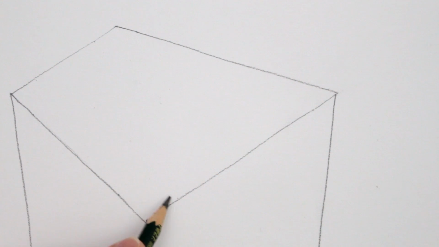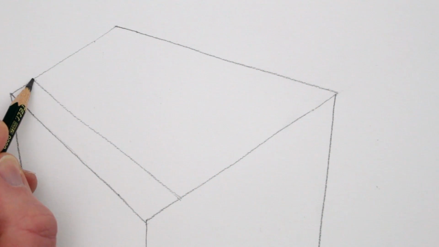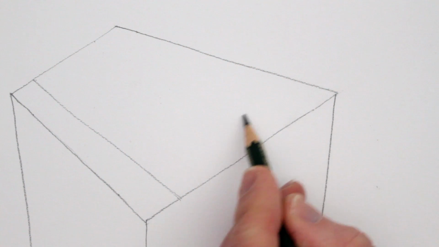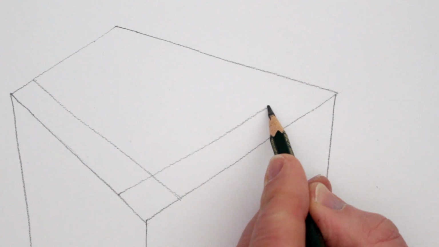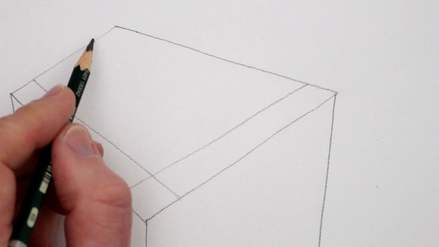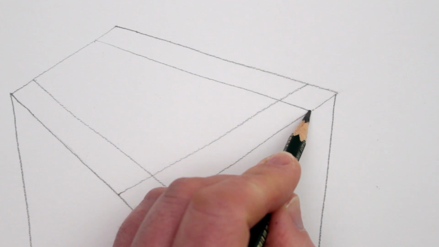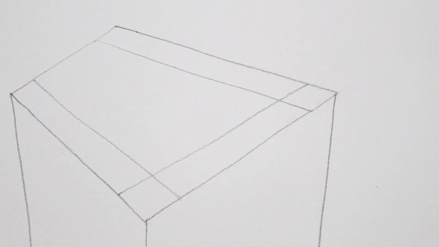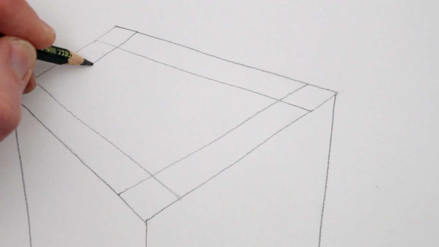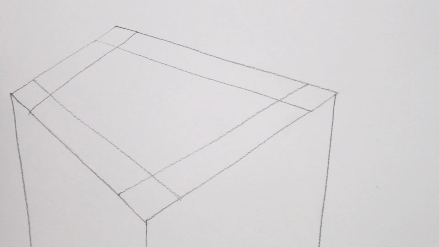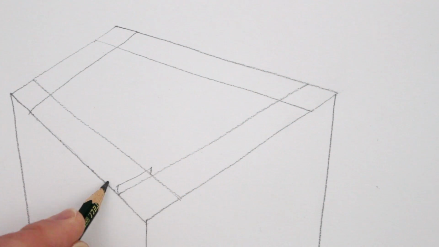Now we need to add four more lines for each of the diagonal lines that we have on the top of this shape. Now each of these diagonal lines, as it goes away from us, needs to get closer to the original diagonal line. So once your drawing looks a bit like this, you'll find that we've made four squares on each of the corners.